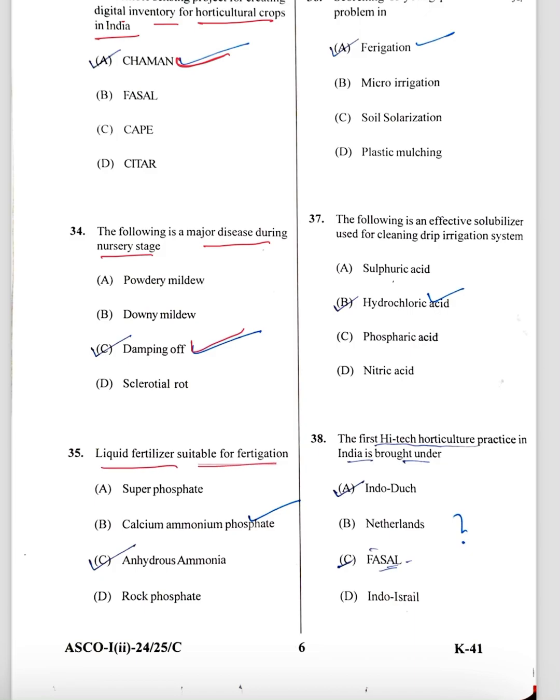Liquid fertilizer suitable for fertigation: anhydrous ammonia is a liquid fertilizer, but it is not majorly used because of its high concentration. So the answer will be calcium ammonium phosphate. Scorching of young plants is a major problem in fertigation, because you are adding fertilizer to the water. If the fertilizer content increases, there will be chances of reverse osmosis and scorching of the plants. So it is a major problem with respect to fertigation.